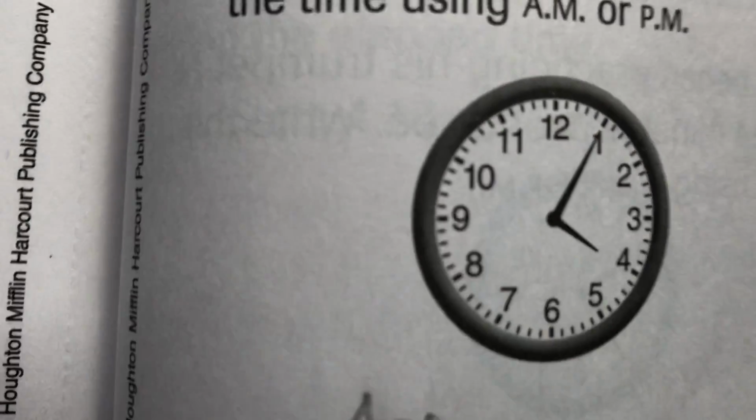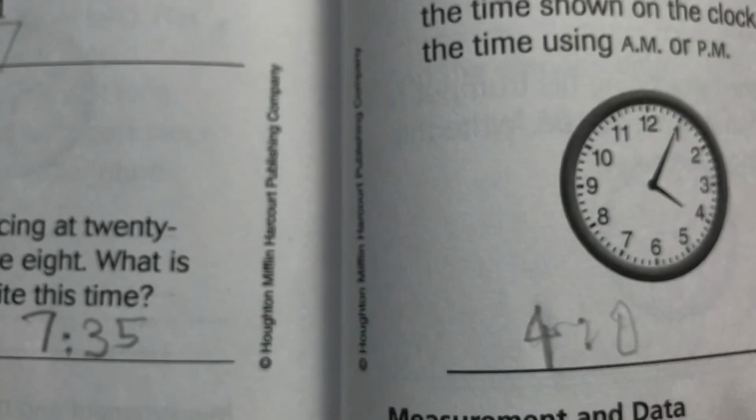If I look at my minutes here, I see the big hand is right on the 1. So again, we don't count it as the minute as 1, we count by 5. So all those little marks, 1, 2, 3, 4, 5. So it would be 4:05.